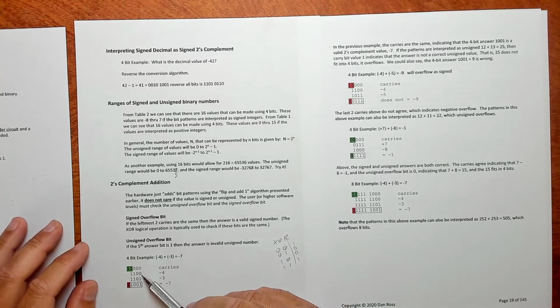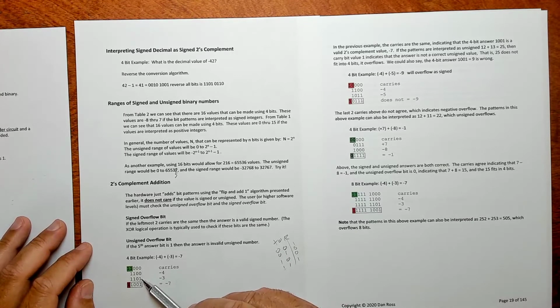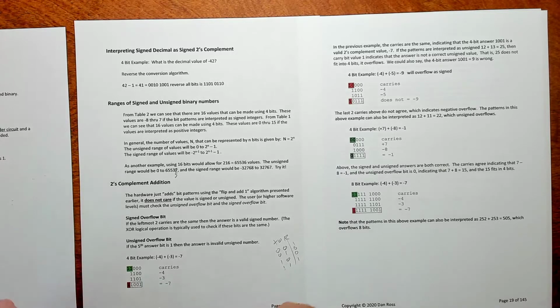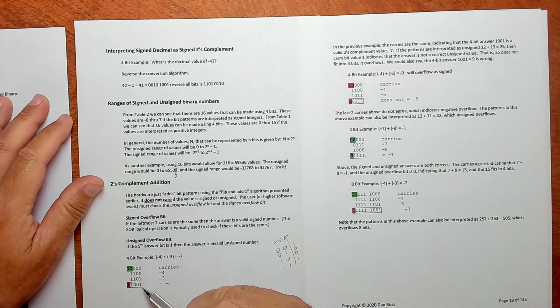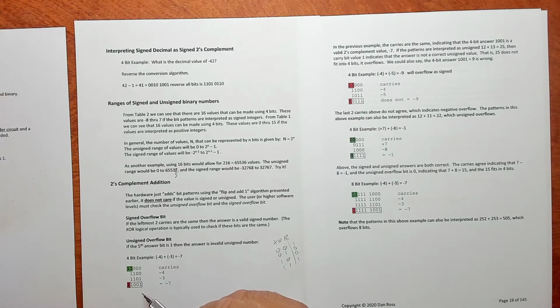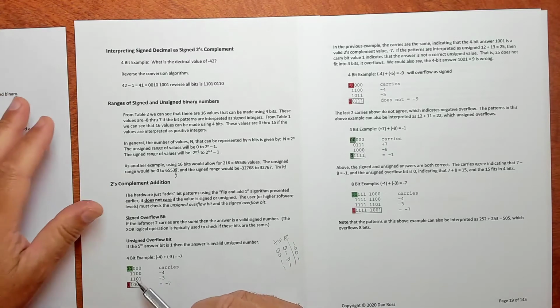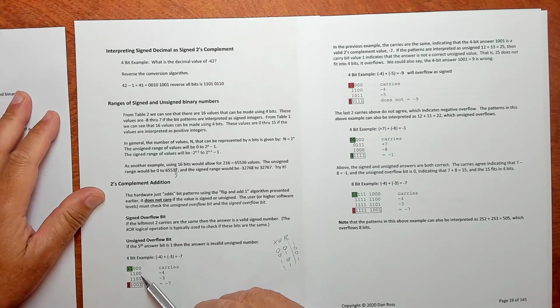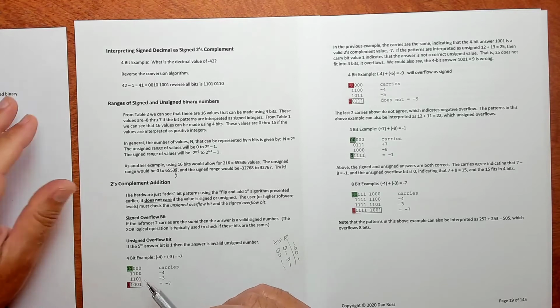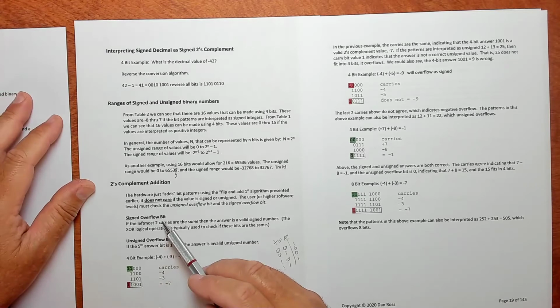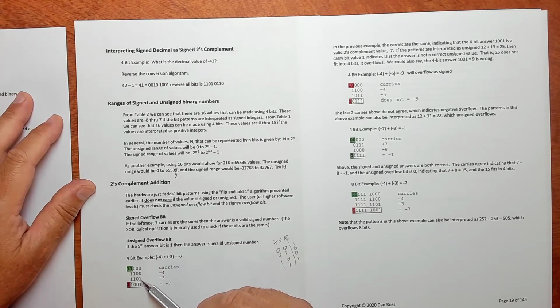Okay, so once again, it takes this bit pattern and this bit pattern and adds them together and gets an answer, and then it generates some flags, and then it's up to you, the user, or the higher level software to check if that answer is valid or not. In this case, if you're interpreting these as signed numbers, then the answer is correct.